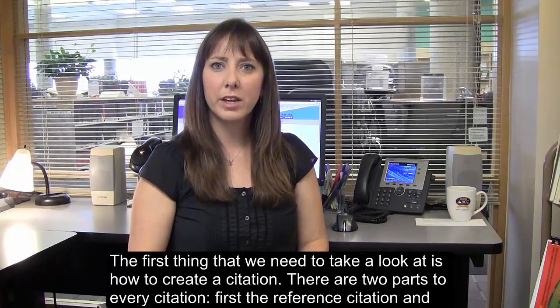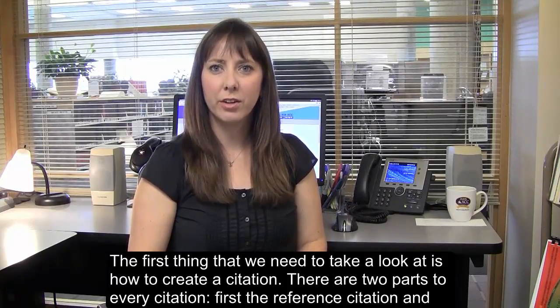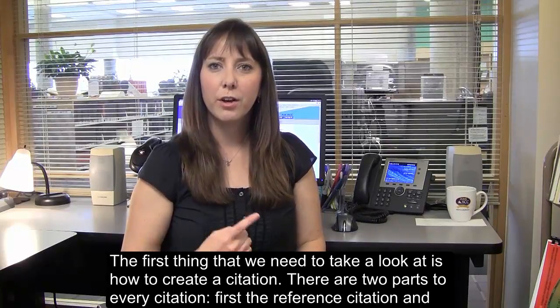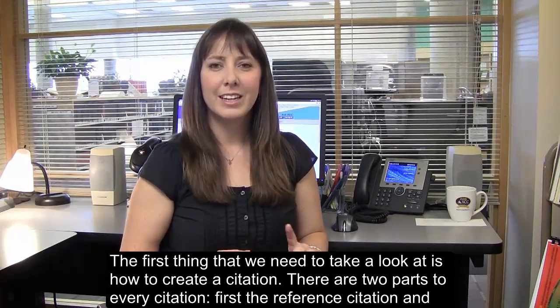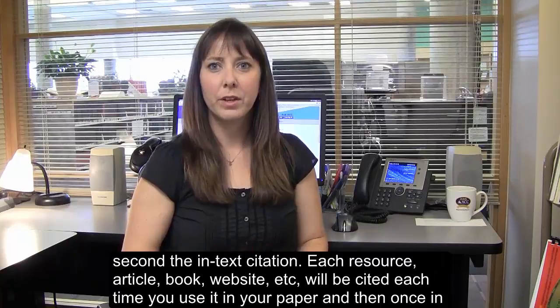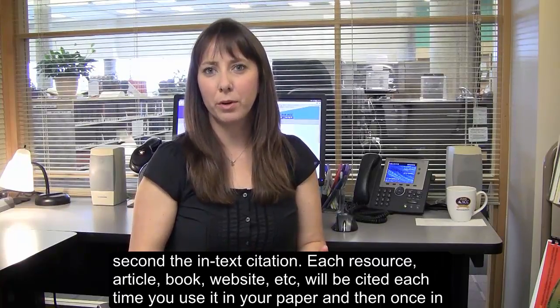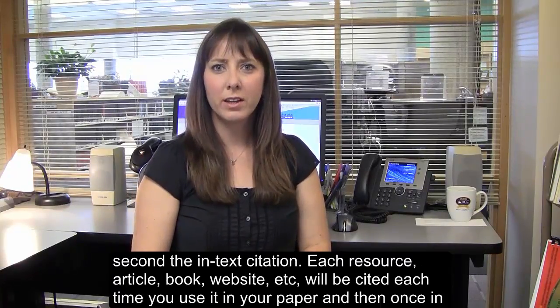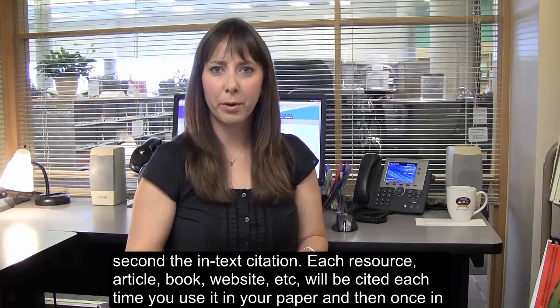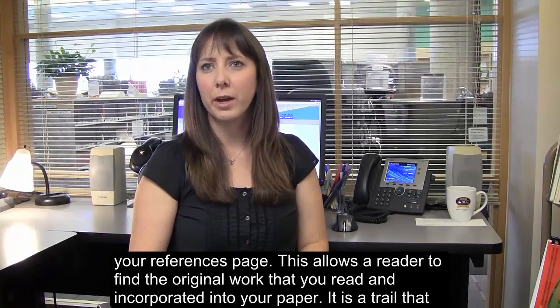The first thing that we need to take a look at is how to create a citation. There are two parts to every citation. First, the reference citation, and second, the in-text citation. Each resource, article, book, website, etc., will be cited each time you use it within your paper, and then once again on your references page.